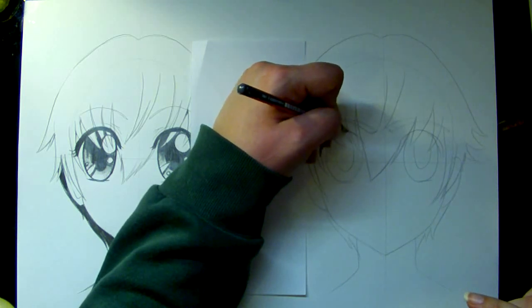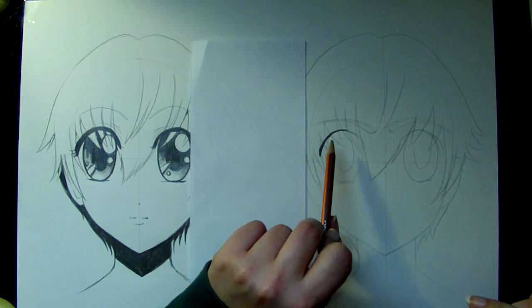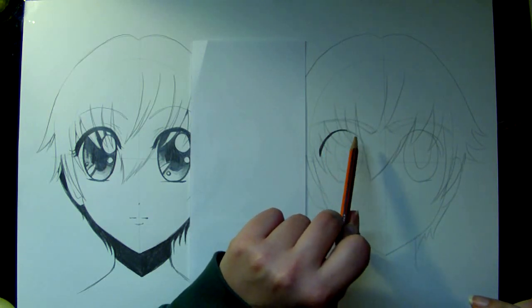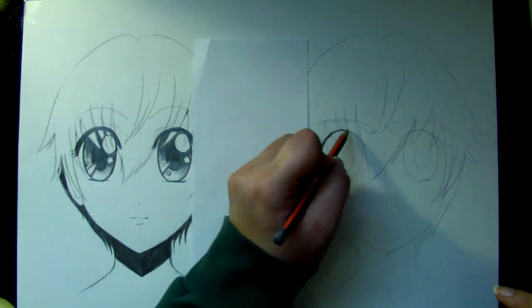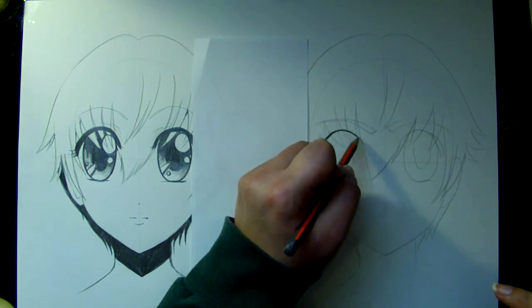The lash line also needs to start off thicker, then we make it thinner as we go inside to the center of the face. There.